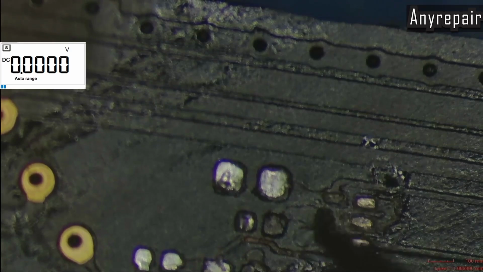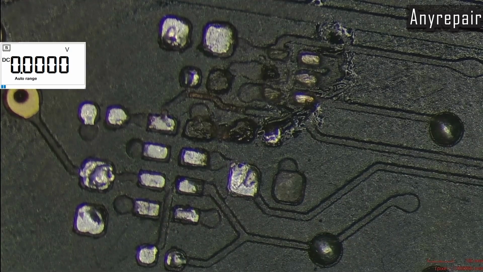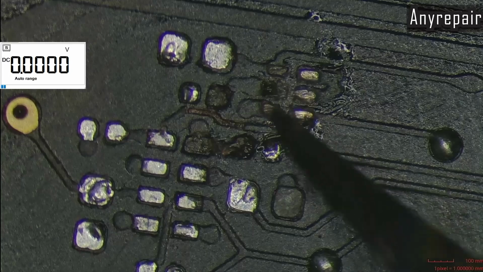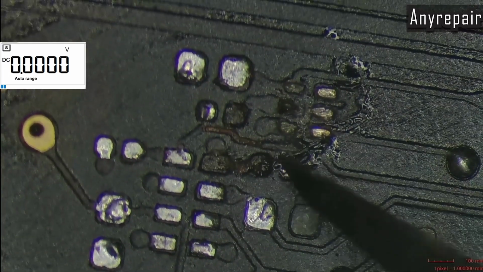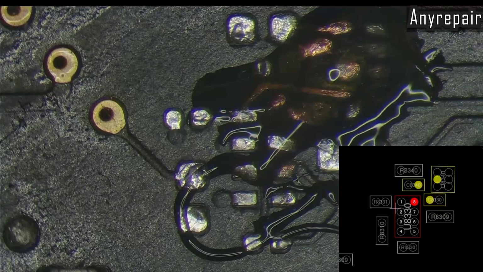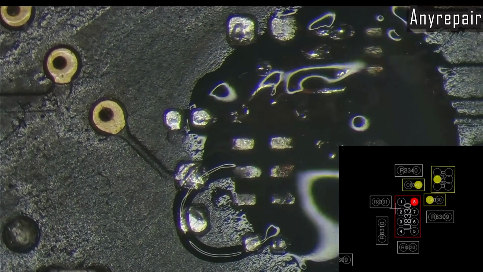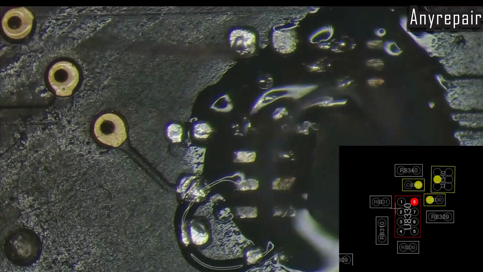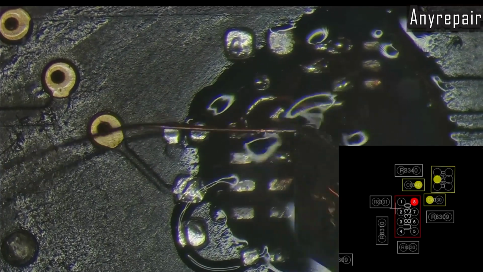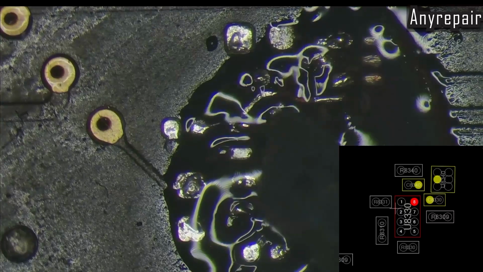We're cleaning, we're scrubbing. Now we will try to restore whatever is gone from the water. And now on my bottom right, I have the board view in order to check what I am doing.